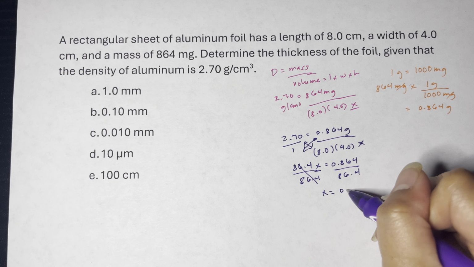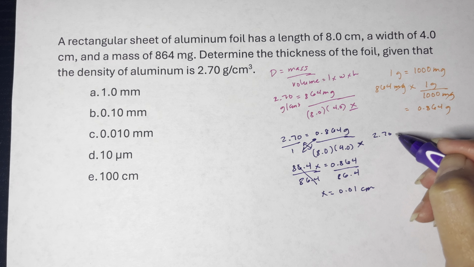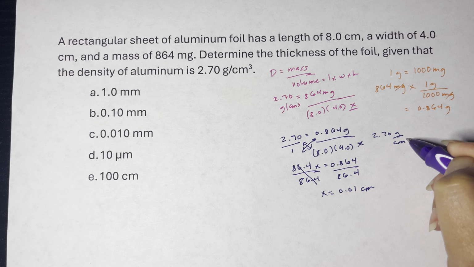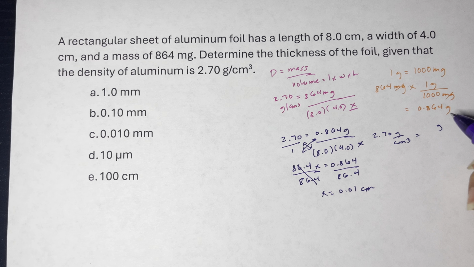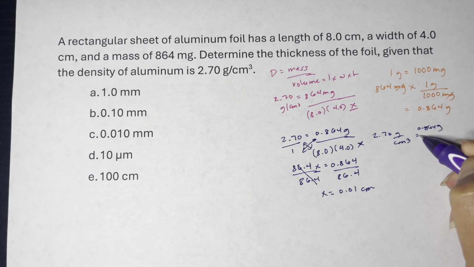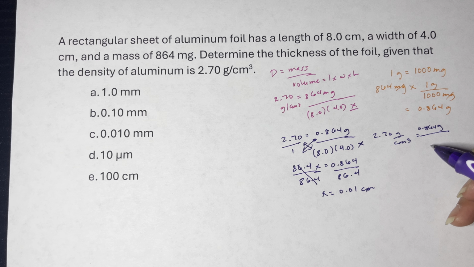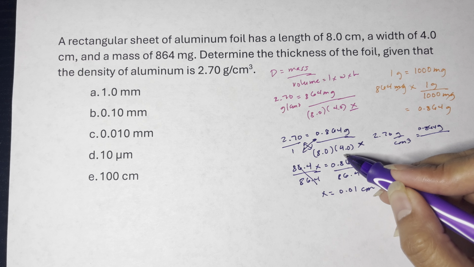If you want to work out the units, let's go over here. Because we do have 2.70 grams per centimeter cubed and equals, we have our grams on top. And then we have these two are centimeters, right?